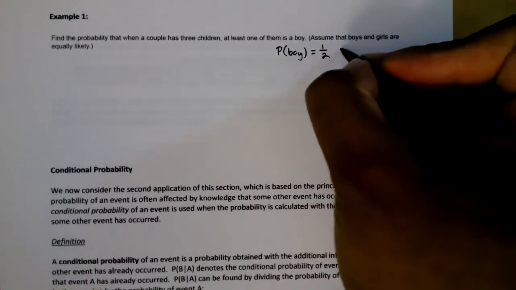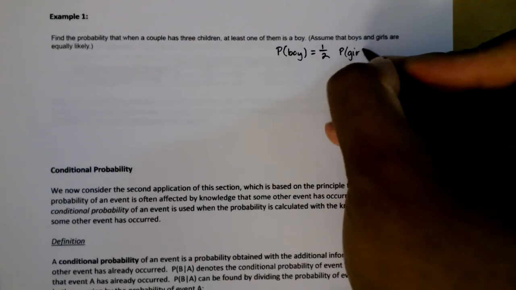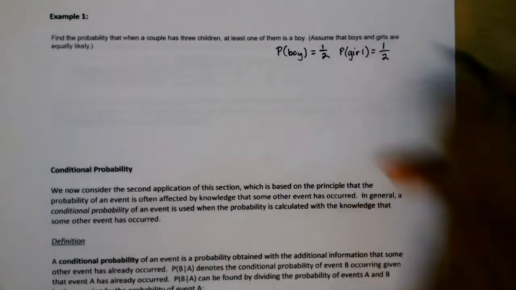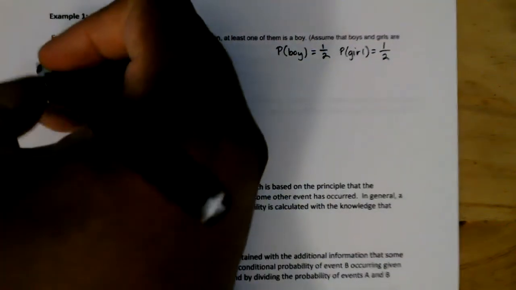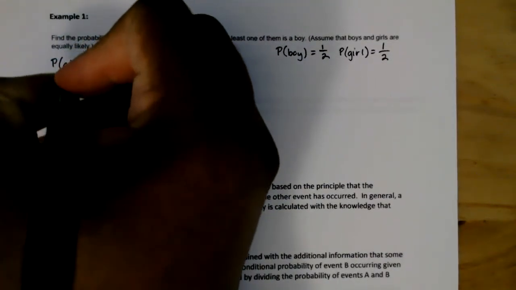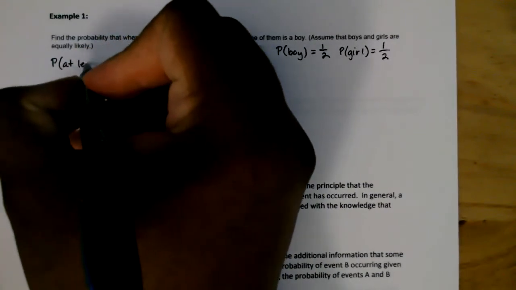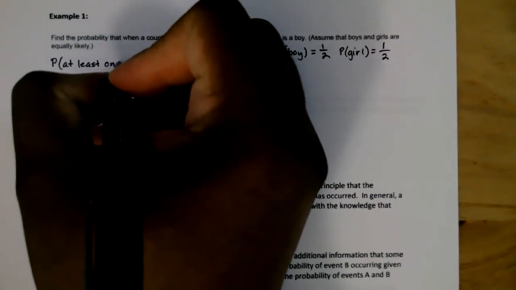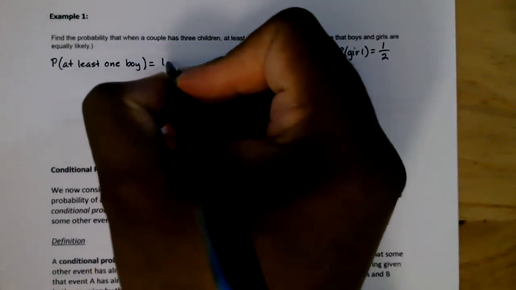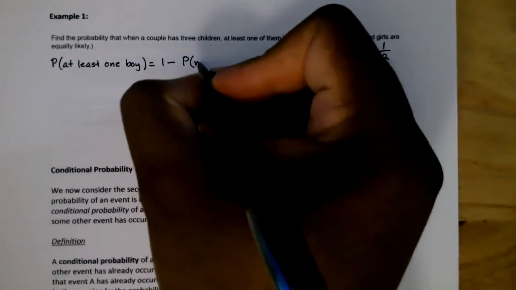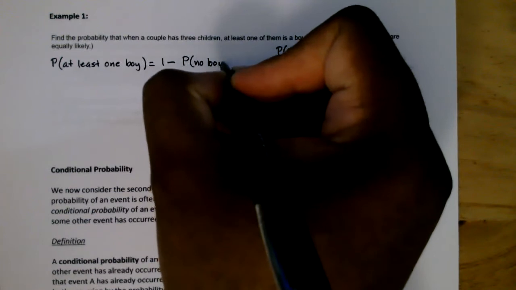And also the probability of getting a girl, also 1/2. So here we're going to use that at least once rule. So at least one boy, we can think of this, the probability of at least one boy is going to be this, 1 minus the probability of getting no boys.